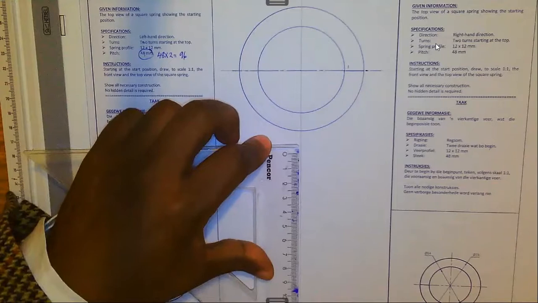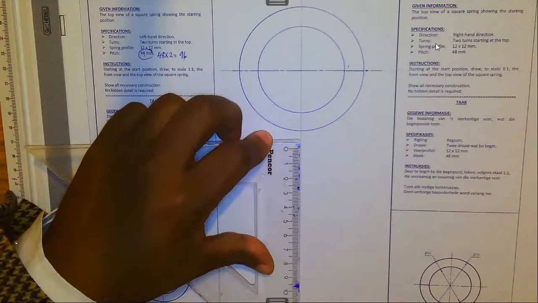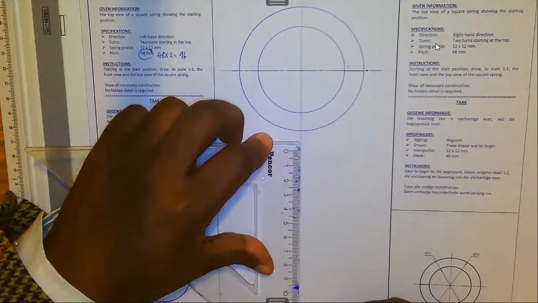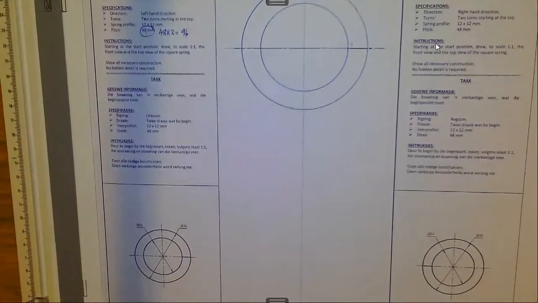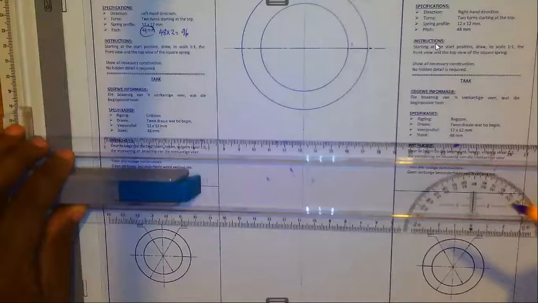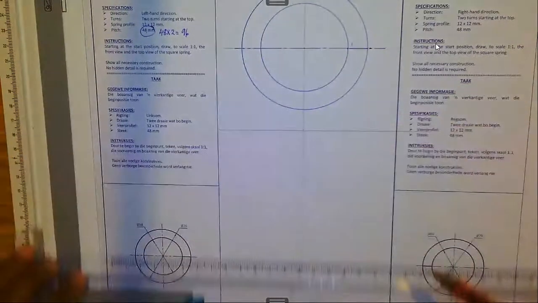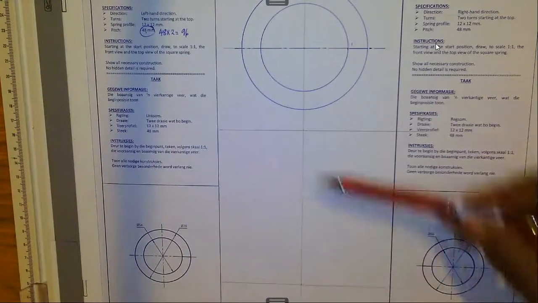I'm going to do this. Mark a point and something here. Okay. There you go. Right. So this is the height.